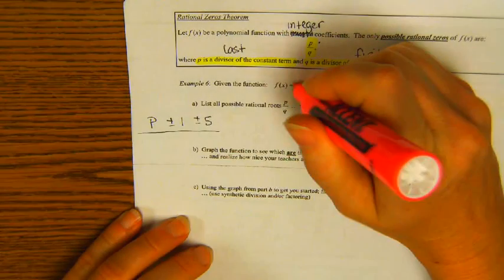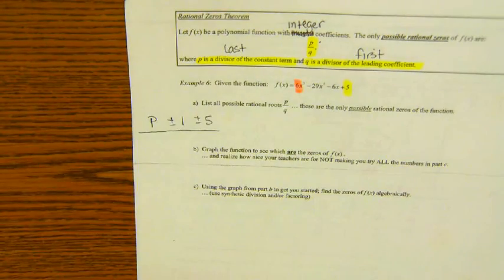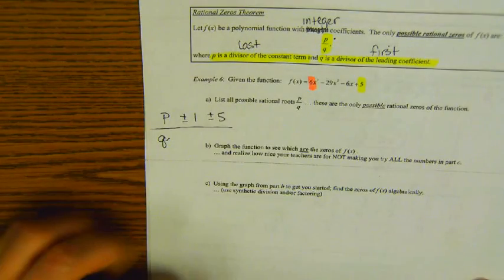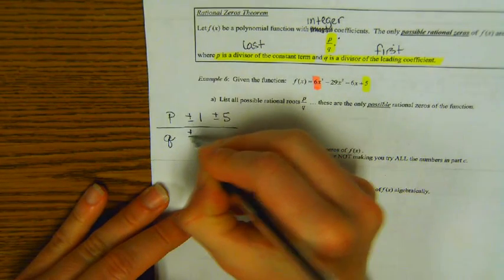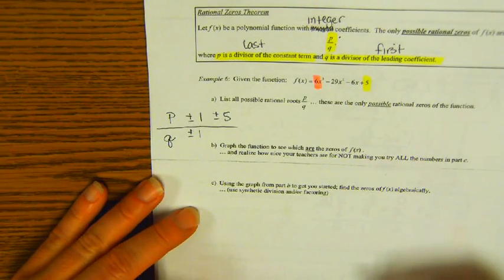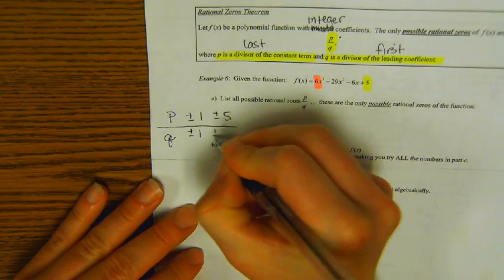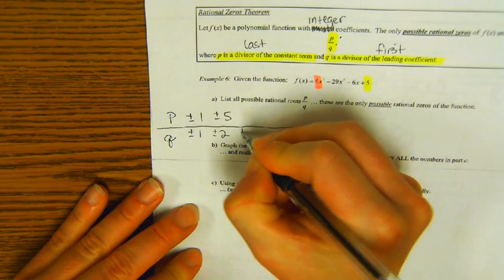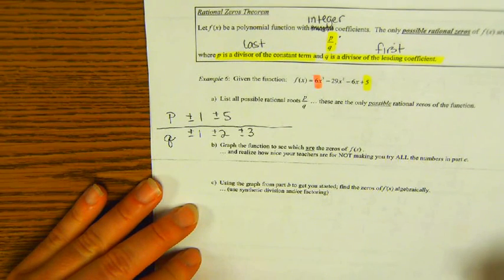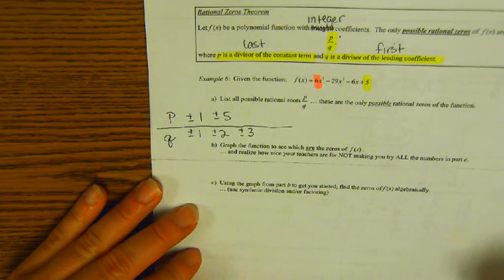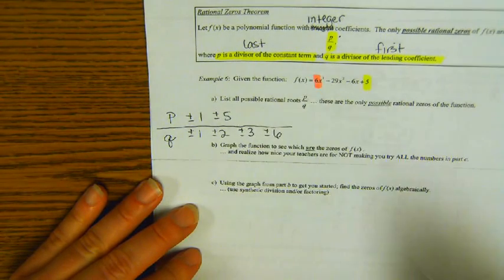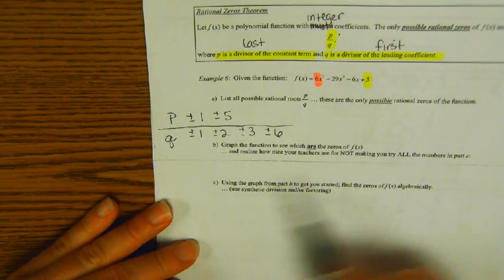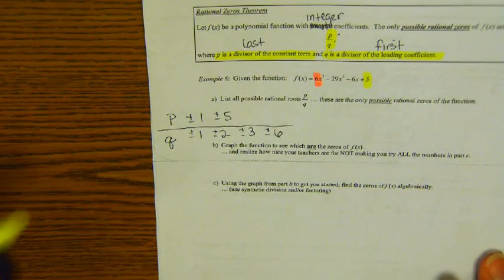Alright, then I go to Q. Q is the leading coefficient, so it's a 6. And I'm going to list, if I can, in order, all of the factors of 6. Plus or minus 1. How about 2? Plus or minus 2. How about 3? Yes, plus or minus 3. How about 4? No. How about 5? No. 6. Okay. So these are the possible denominators.